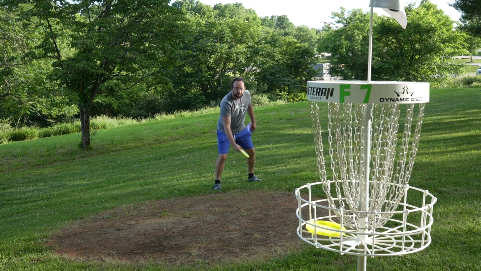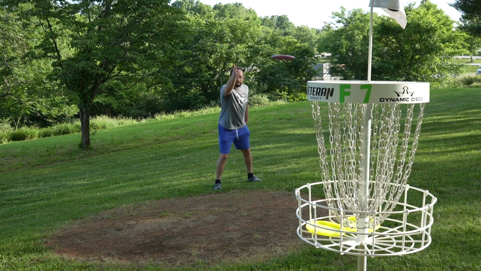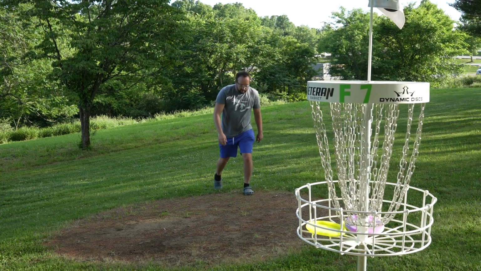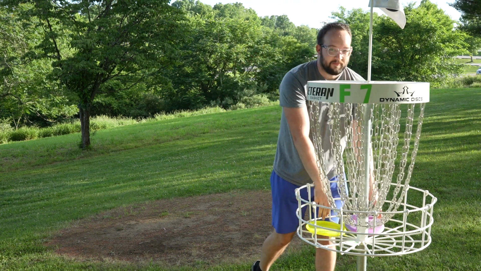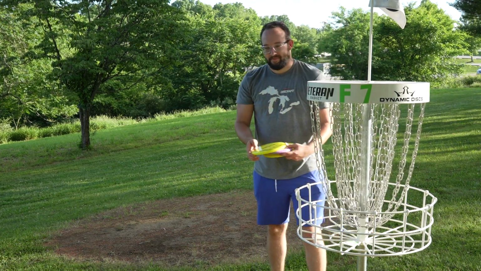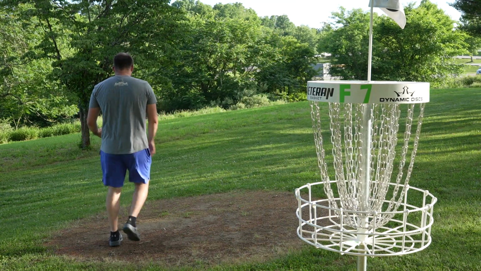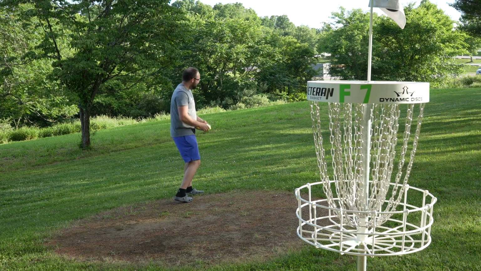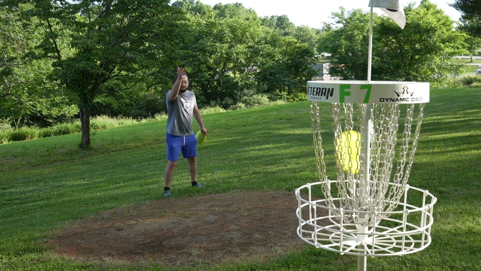Now let's move on and talk about putting. In putting, there are two main forms. The first form is the push putt, as demonstrated by our friend Cam Summers here. The push putt starts by lining up your stance. You want a nice athletic stance where your body points towards the basket. With the push putt, it's almost like throwing a horseshoe. You want the disc to travel mostly in the air and then come down into the basket.